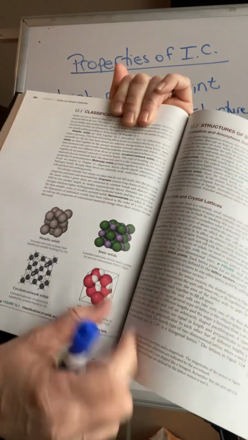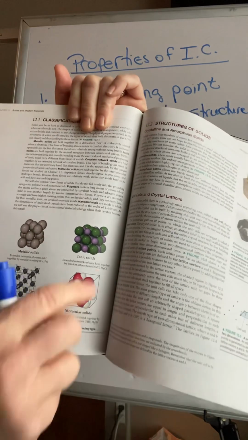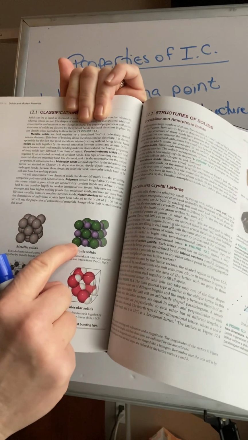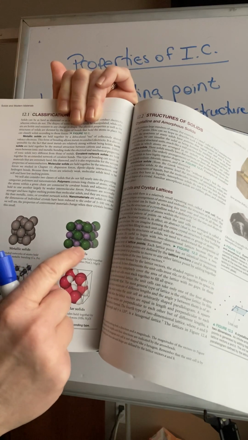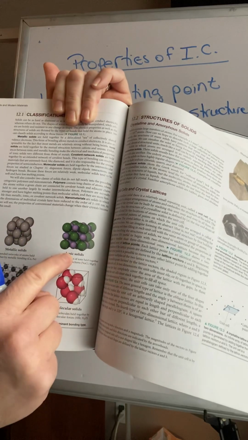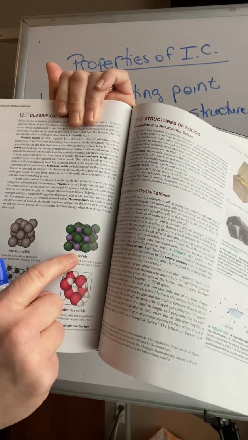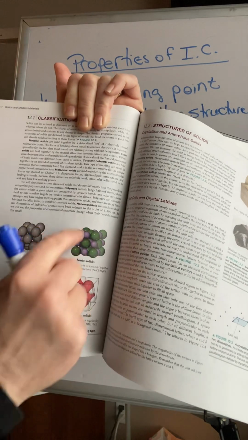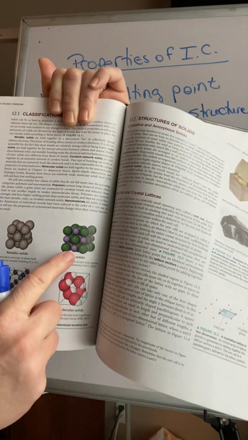But the fact of the matter is there's a lot of sodium and chlorines that are bonded together in salt. So this would represent sodium, chlorine, sodium, chlorine, sodium, chlorine. And if it is an ionic compound, it's going to form this structure right here, okay? And that's called a crystal lattice structure.